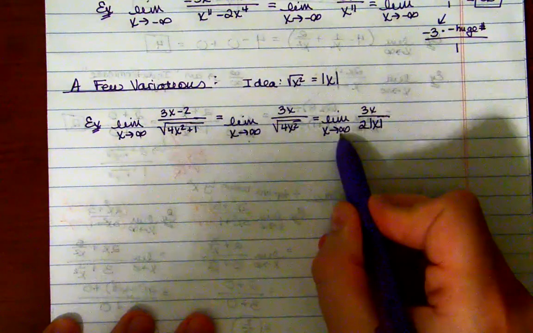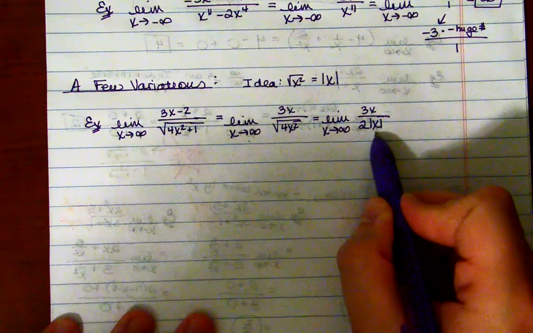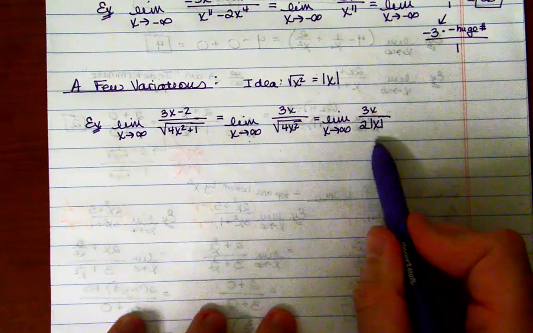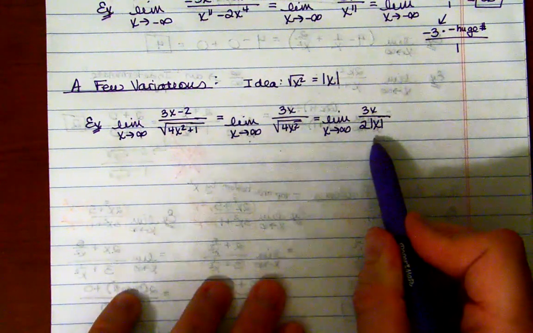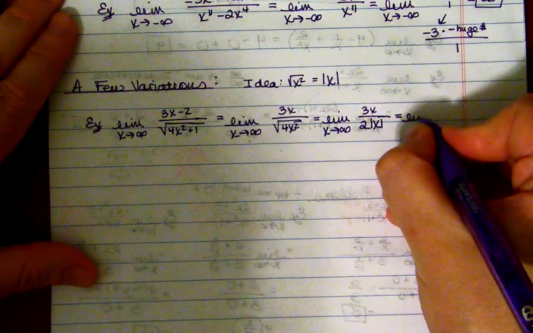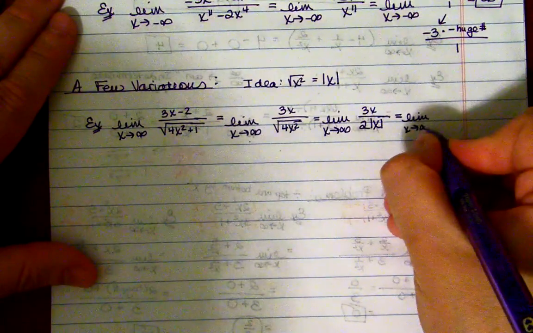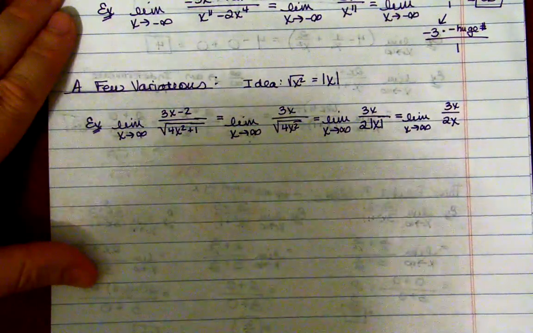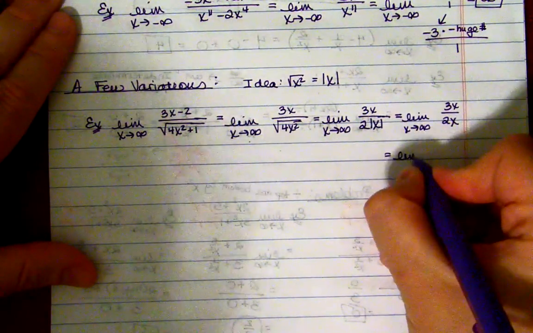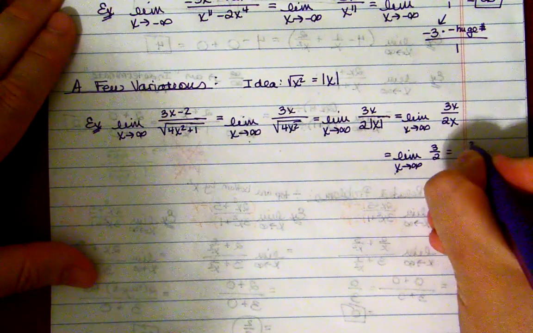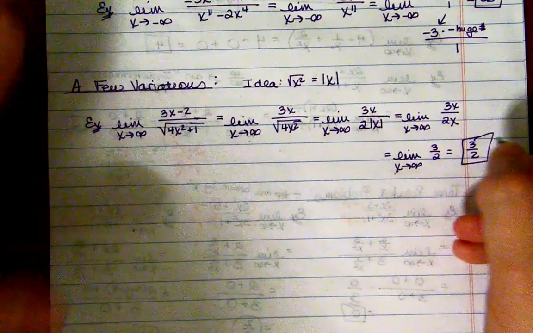If you're plugging in a huge positive number over here, is the stuff inside the bars positive or negative? Well, if you plug in a huge positive number, the stuff in the bars is positive. To take the absolute value of a positive, we can just drop the bars. So because I'm plugging in something positive, I'm going to get the limit as x approaches infinity of 3x over 2x. Now, we can make those x's cancel. Limit as x approaches infinity of 3 over 2. And we're going to end with 3 halves for that limit.